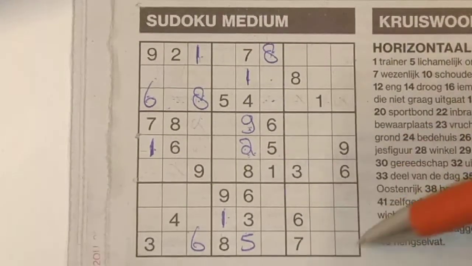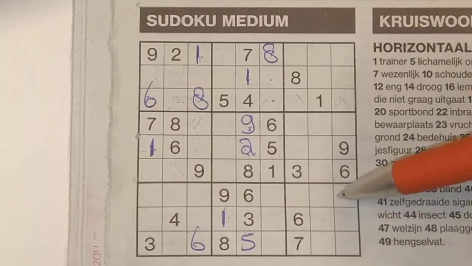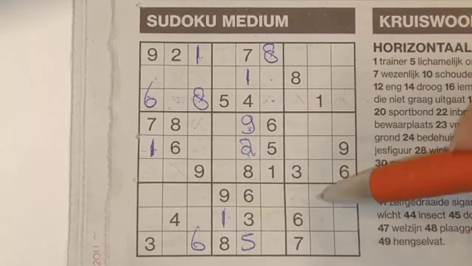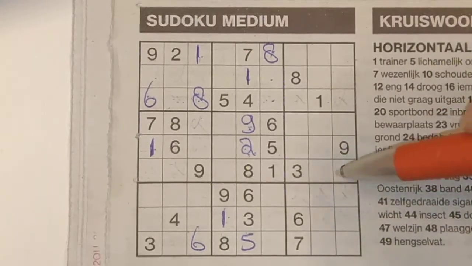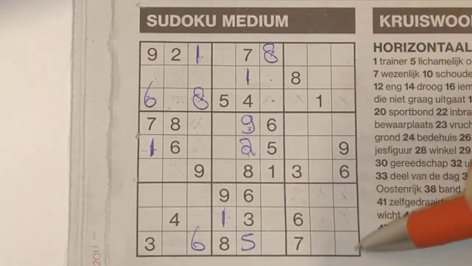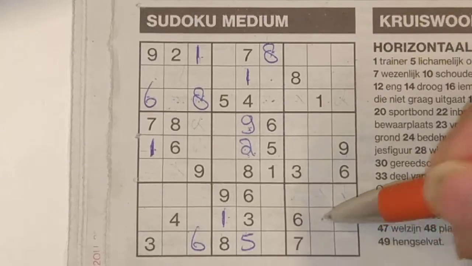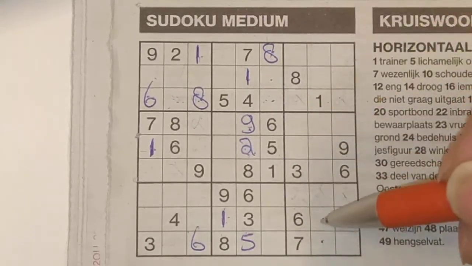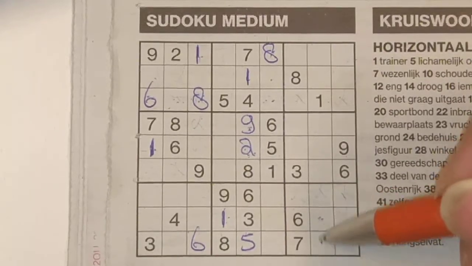Yes, in this big square, 7 missing numbers. One of the missing numbers is a 9. We have a 9 there, so no 9 in these 3 boxes. We have a 9 there, so no 9 in these 3 boxes. So the 9 could be here or could be there. So in this column, we have a 9 in one of those 2 boxes.